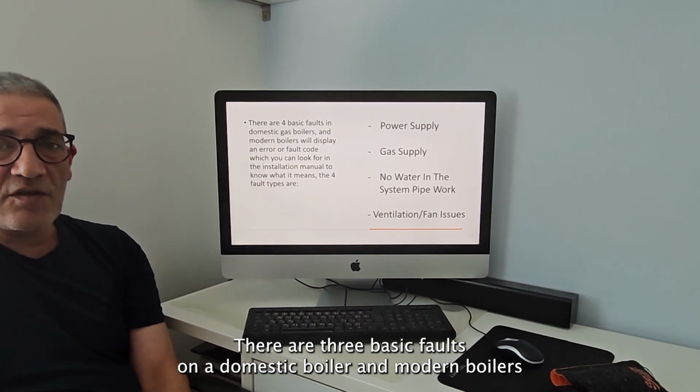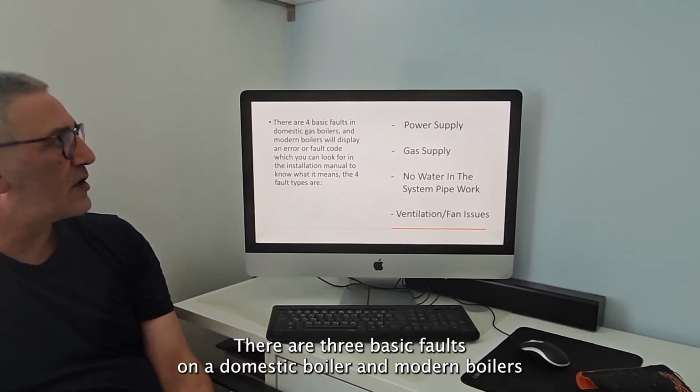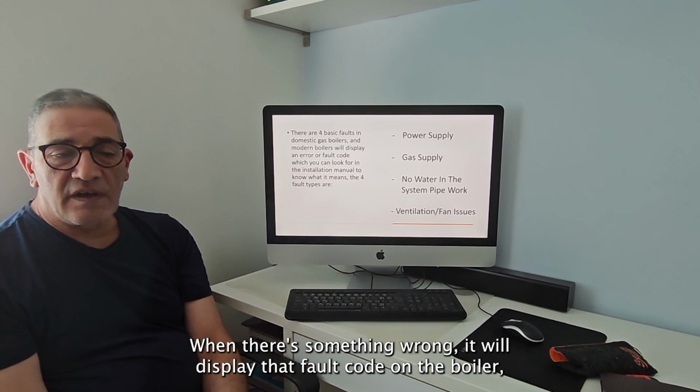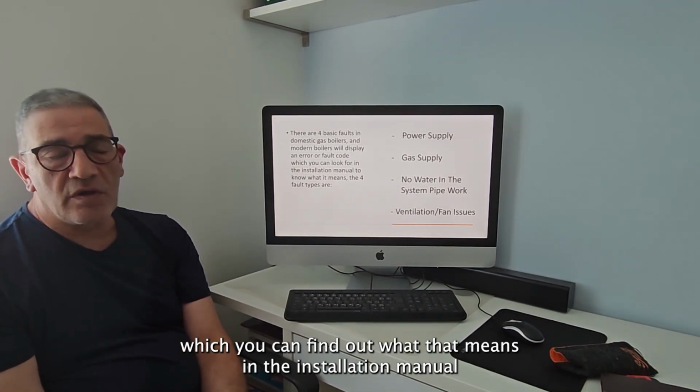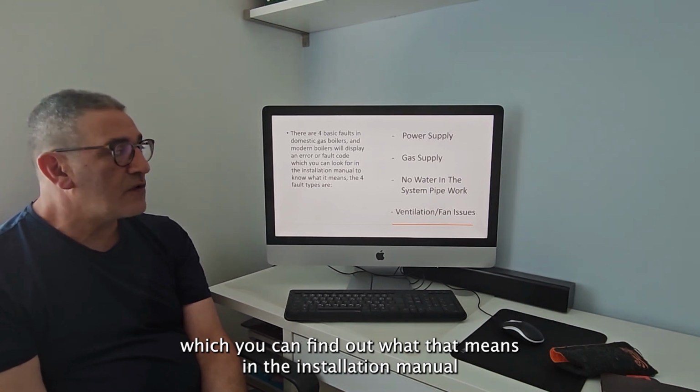There are three basic faults on a domestic boiler, and modern boilers, when there is something wrong, will display that fault code on the boiler, which you can find out what it means in the installation manual.